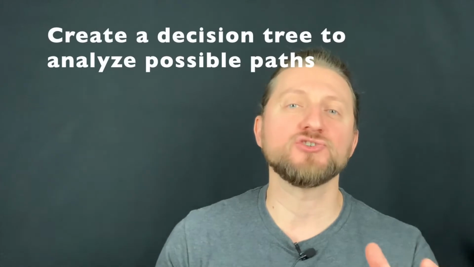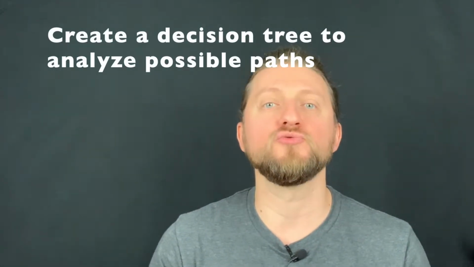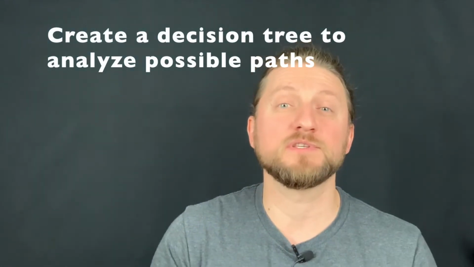Think of it as a decision tree. What happens when you choose option 1? What are the consequences of choosing that path? Are there certain paths that you can go down there as well? Certain follow-up decision inflection points? Map those out as well.